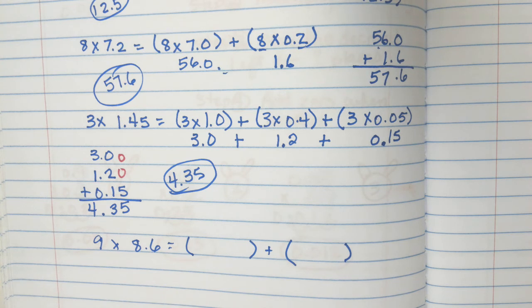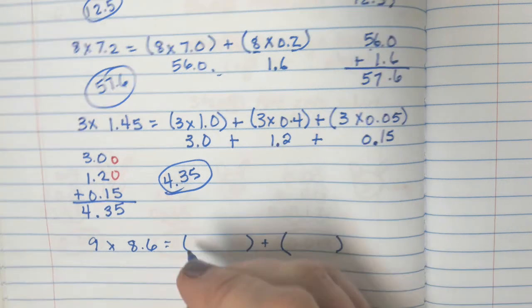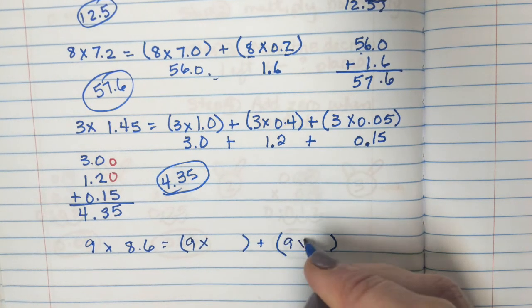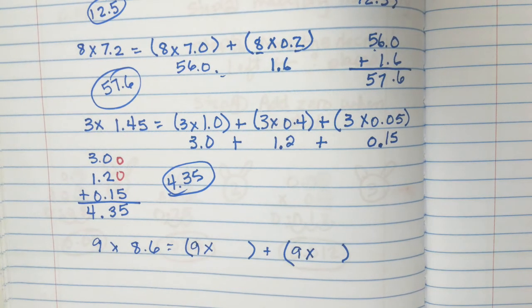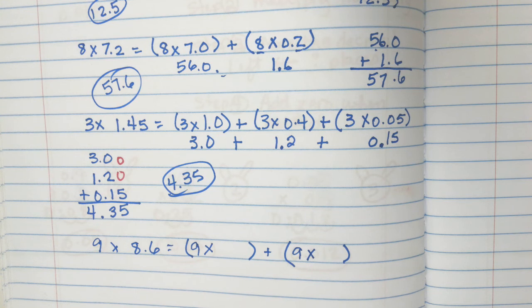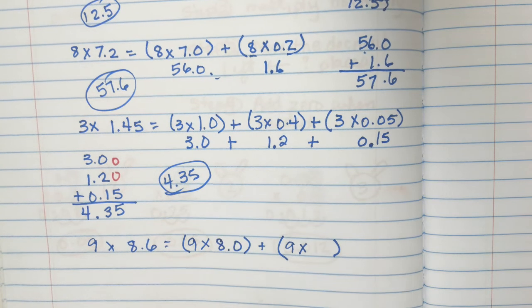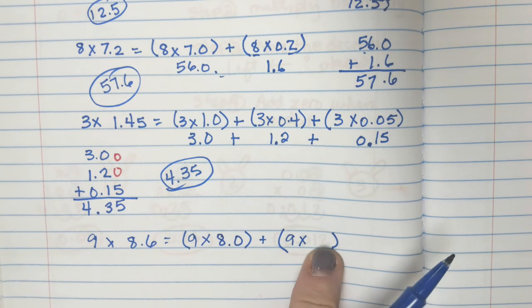Okay, Trenton, can you tell me what number I'm going to share between both of those parentheses? The 9. You're right. I'm going to share 9 between both of the parentheses. Cooper, can you tell me how to break up 8 and 6/10? 8 first. Very good. I'm going to write 8.0. And then what goes in the last one?